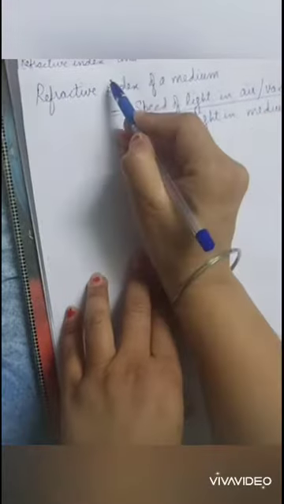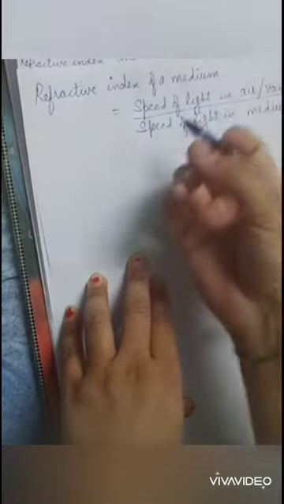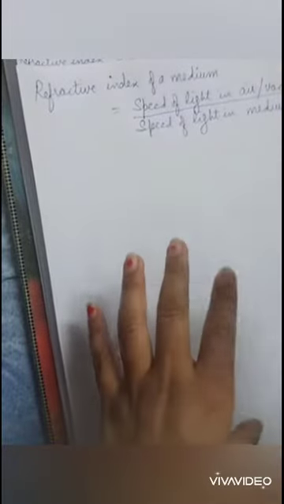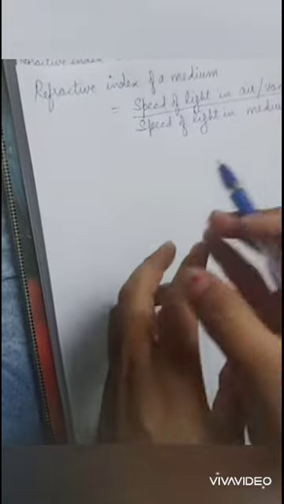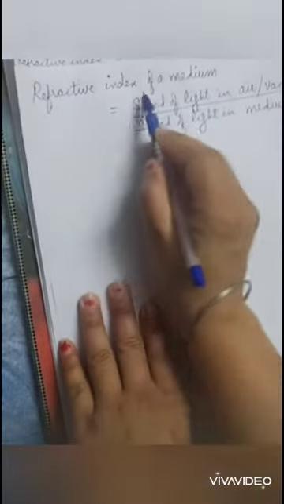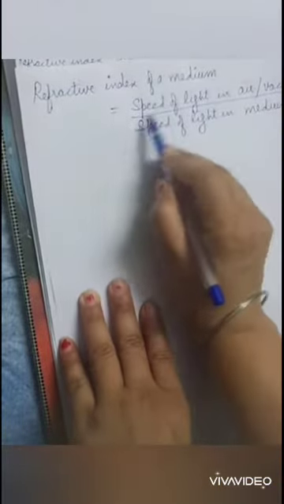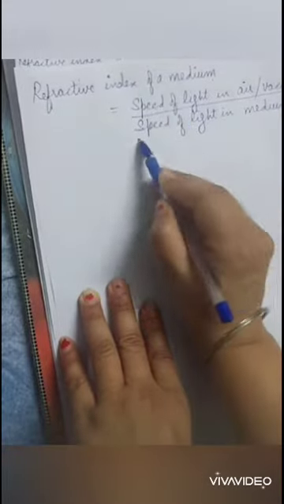Okay, when it is not mentioned in which medium that thing is placed, say the glass is placed, then just remember that obviously that medium is placed only in air or in vacuum. So the refractive index of a medium is equal to the speed of light in air or vacuum divided by the speed of light in that medium.